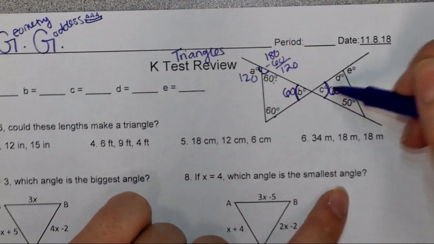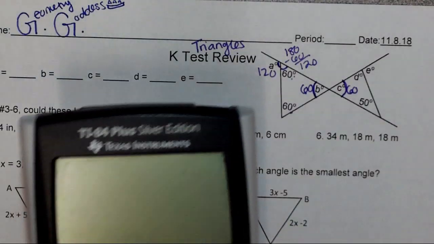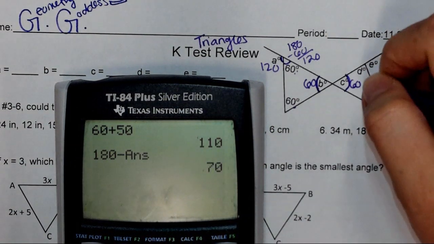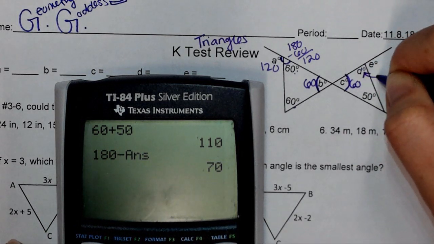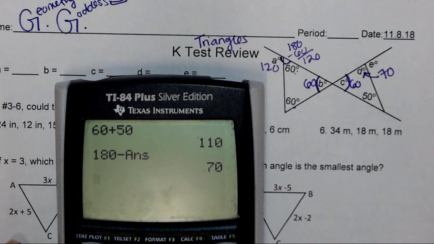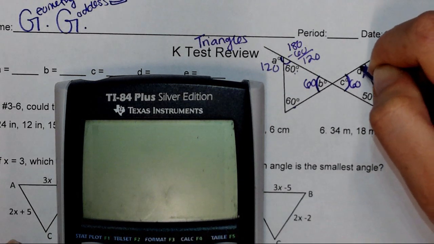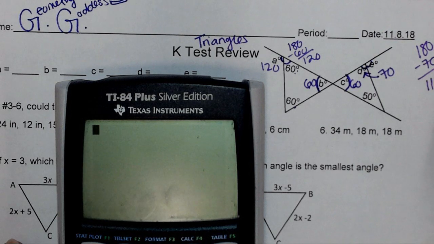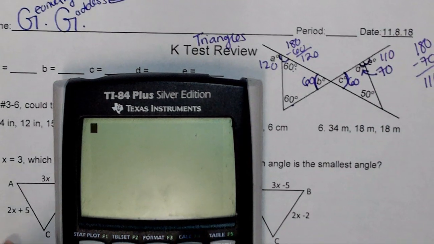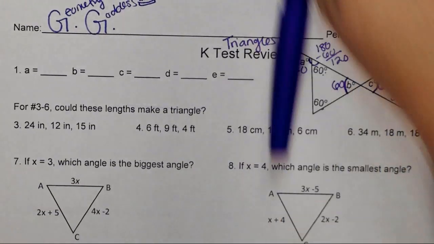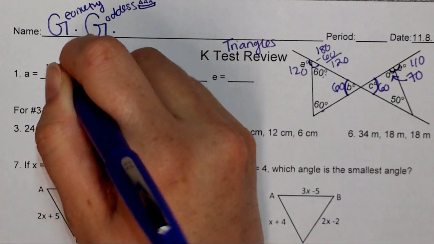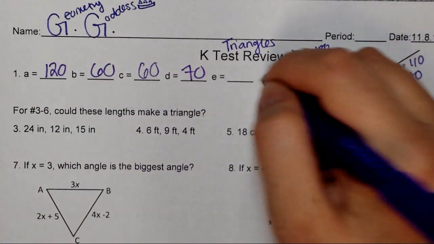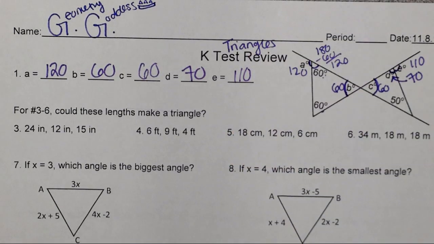And then once again, angles in a triangle need to add up to 180. So 60 plus 50 gives me that this angle here should be 70. Okay? And then last, D and E are a linear pair, so 180 minus 70 gives you that E should be 110. So A is 120, B is 60, C is 60, D is 70, E is 110.